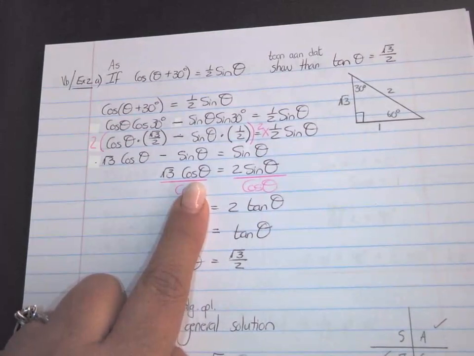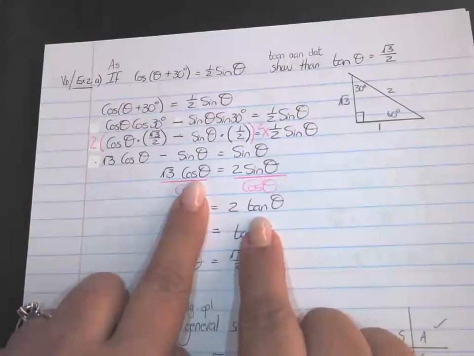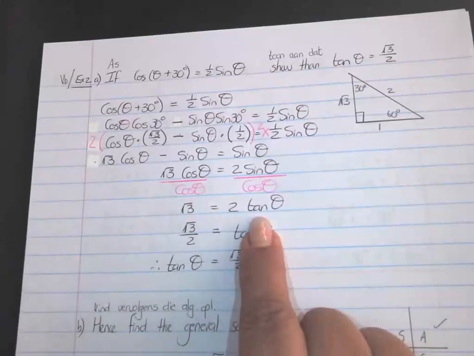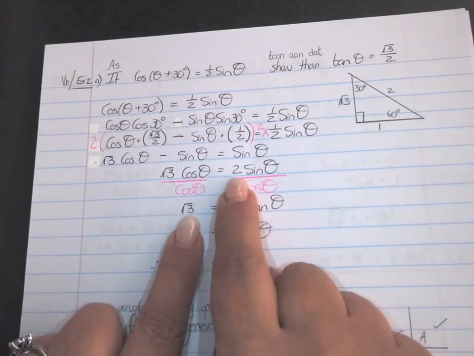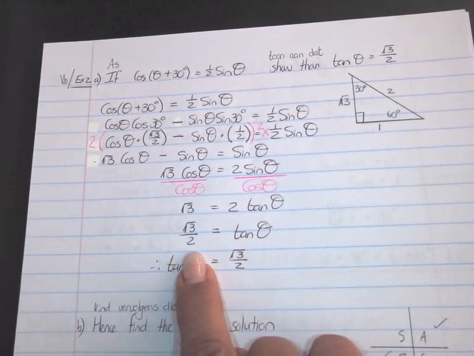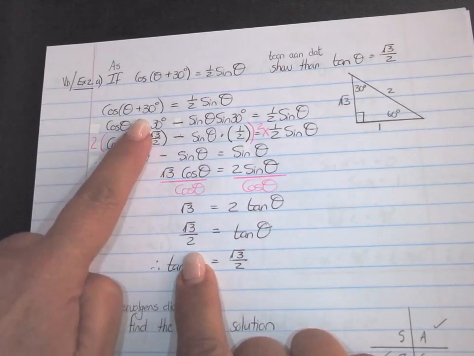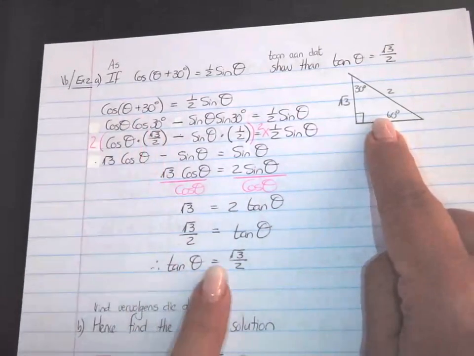If you want a tan, you have to divide with cos. So this becomes a tan. And now I divide by 2 to get the other side of the equal sign. Whenever we get a special angle from the beginning, should we change it?